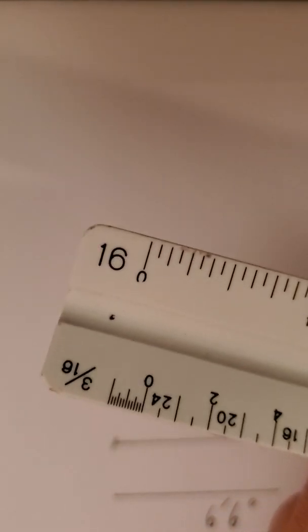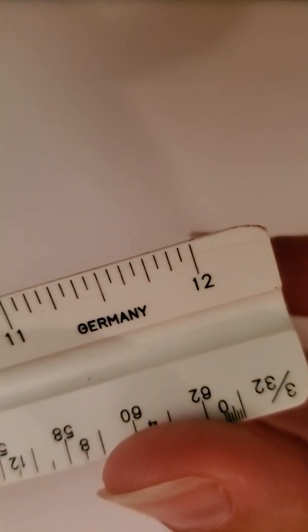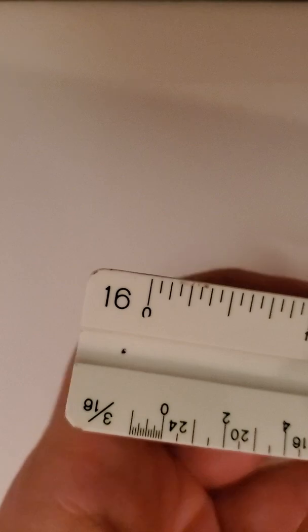And then on this side, we only have one set of numbers, which is your regular ruler. You have from 0 to 12 inches, which is basically just a regular ruler.